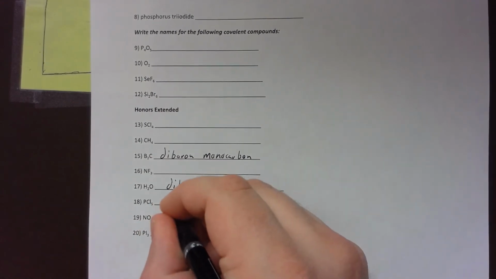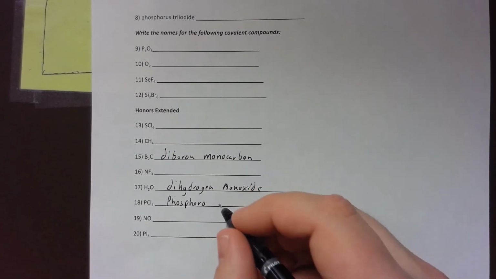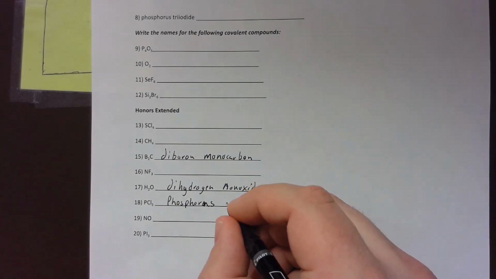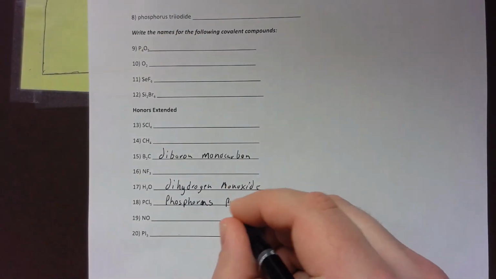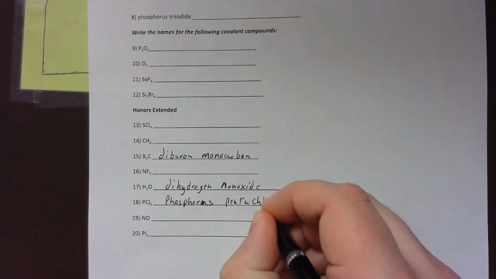So phosphorus, and now if we look back at it, it's this penta, because remember pentagon has 5 sides, so penta, or pentachloride. Okay, hope this makes sense.